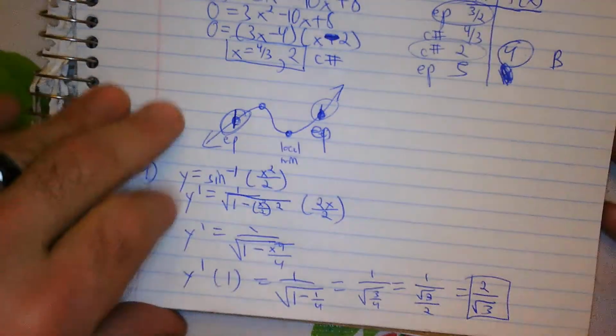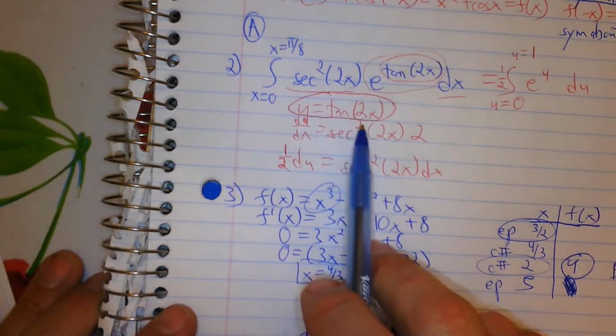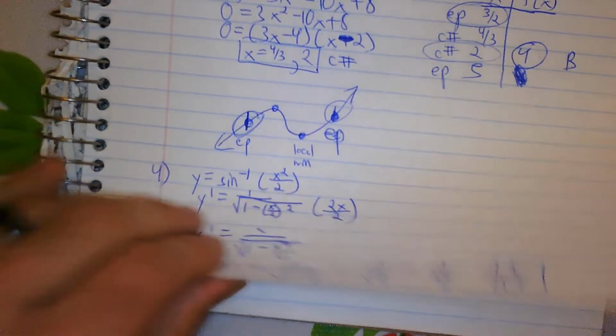Yes. All right, that's number 4. Notice twice chain rule came up. Chain rule came up here in problem 2. Chain rule came up right here in problem 4. And that's how it's going to be in the AP exam. You just got to be aware that composite functions require chain rule.